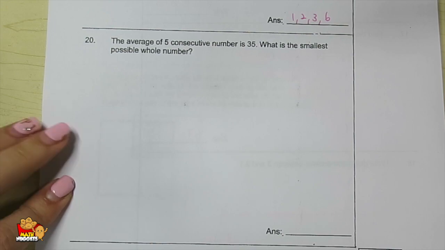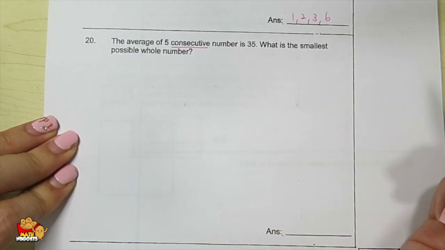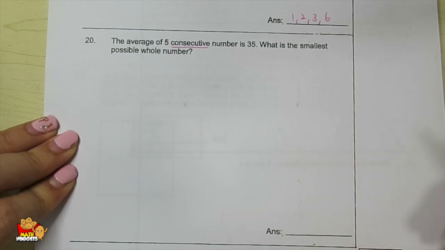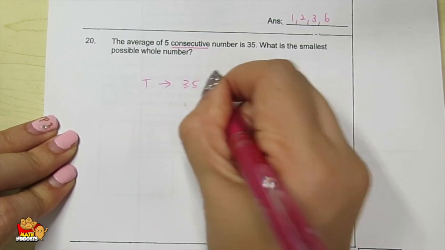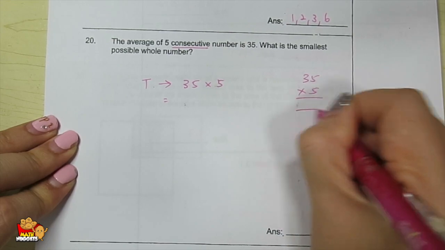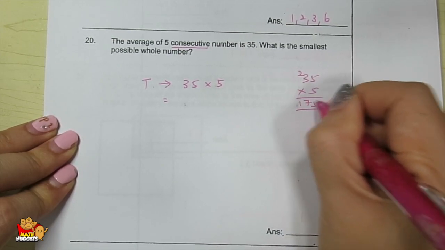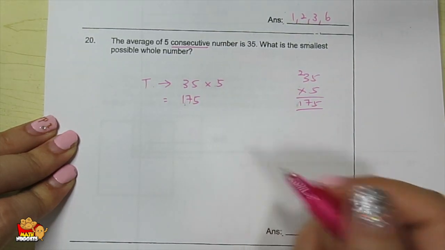Average of 5 consecutive numbers is 35. Consecutive means they are running in order, like 1, 2, 3, 4, 5 consecutive. 3, 4 consecutive. 9, 10 consecutive. Okay? So the average is 35. Let me find the total. 35 times 5 is 175. So what's the smallest possible whole number?